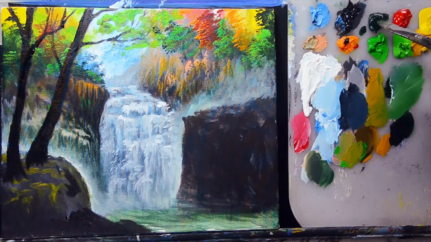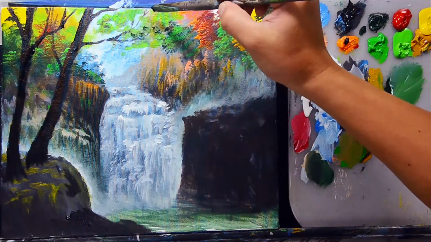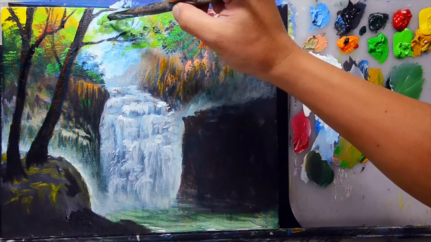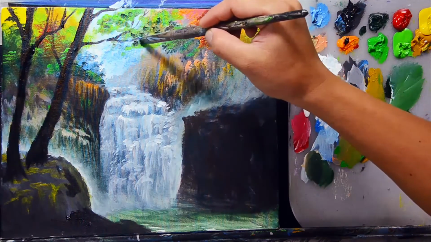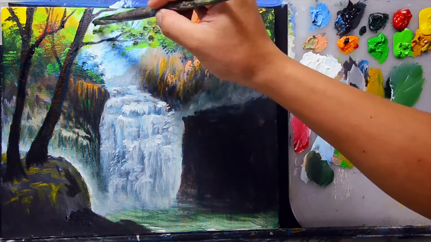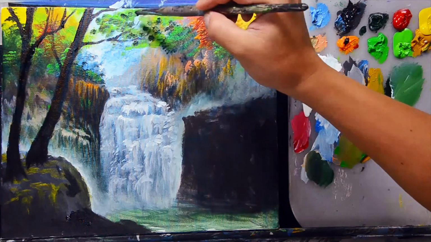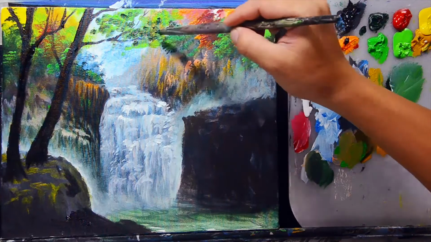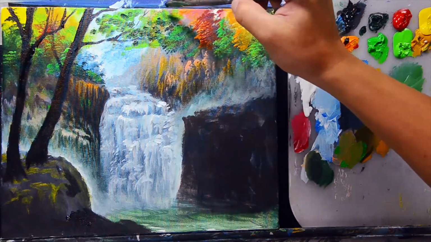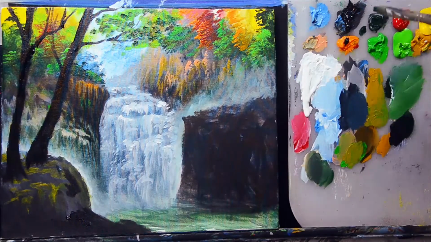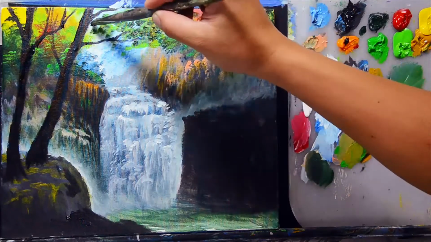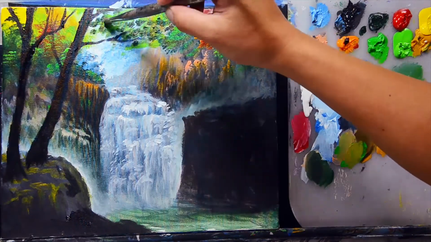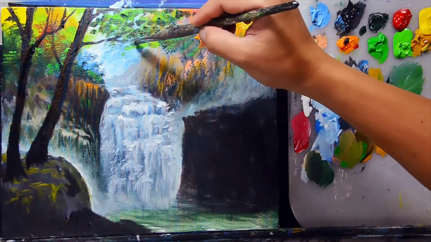Then after that, I'm going to paint also the ochre green for the leaves, or the shading of these leaves. One there. Just paint more ochre green here. That one there. We have a very nice tree on that area there.